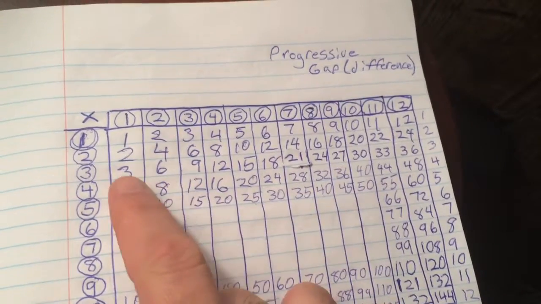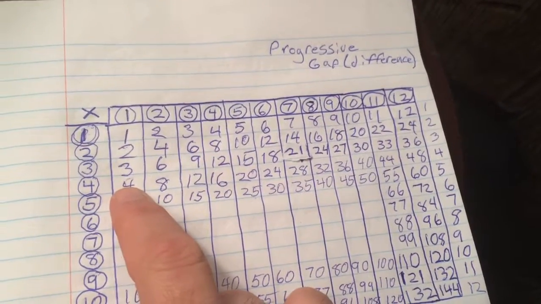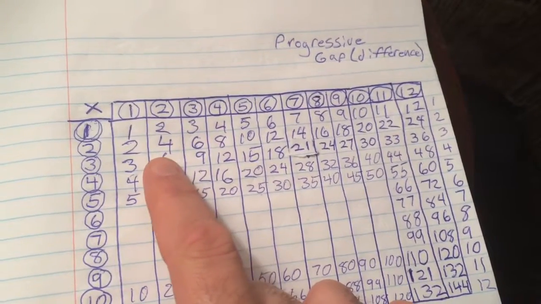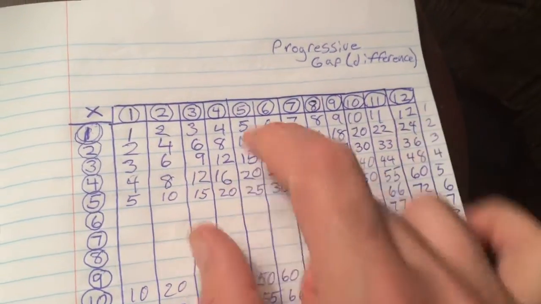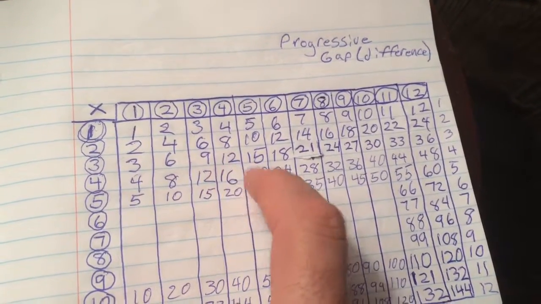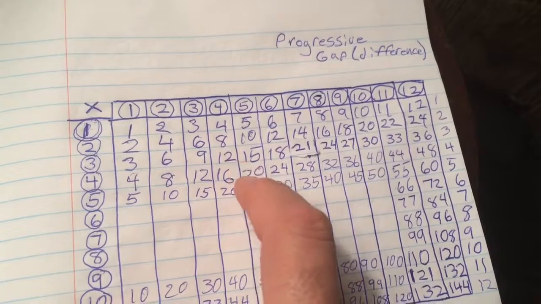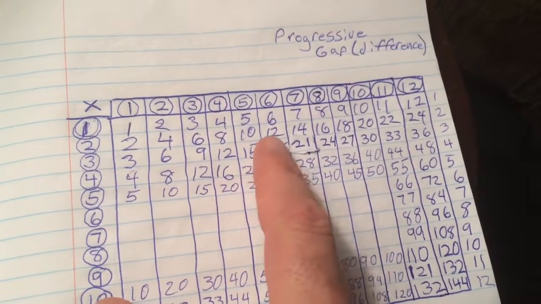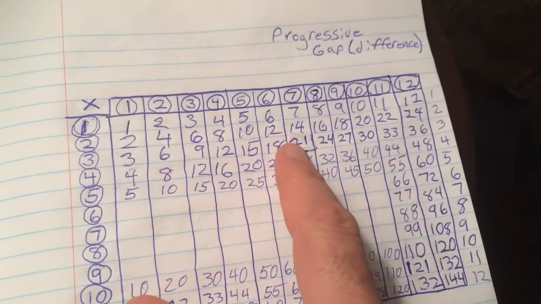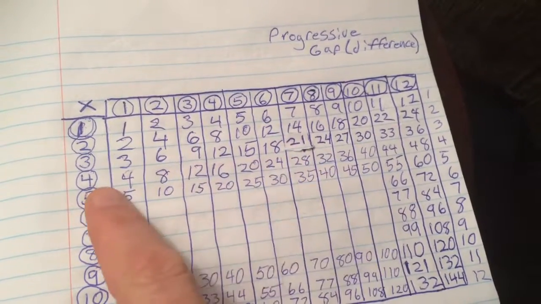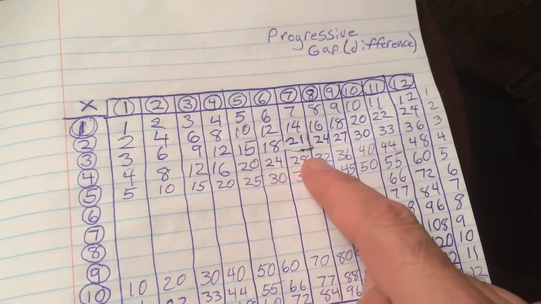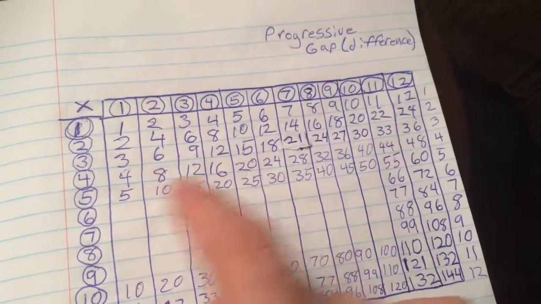So 3, you add 3 plus 1 is 4. Then the next multiple of 3 to get to the multiple of 4, 6 plus the next one is 2. So 6 plus 2 is 8. 9 plus 3 is 12. 12 plus 4 is 16. 15 plus 5 is 20. 18 plus 6 is 24. But you could see for like the 4s, that's not very helpful because it would be easier just to add 4s. But you can do that with any of these.